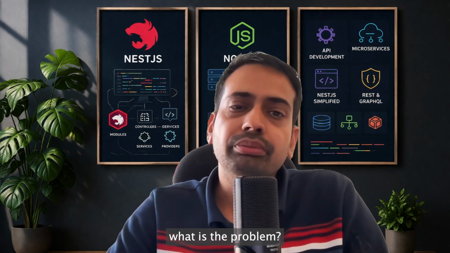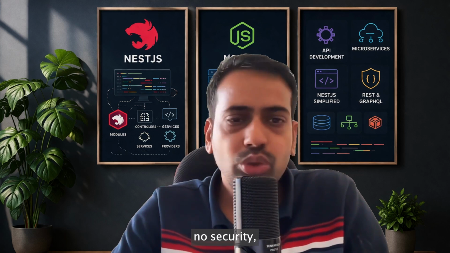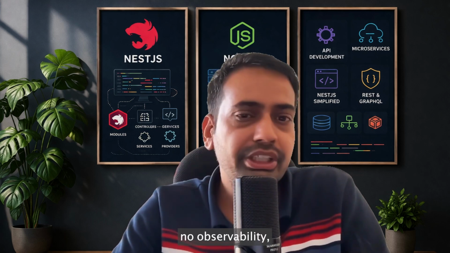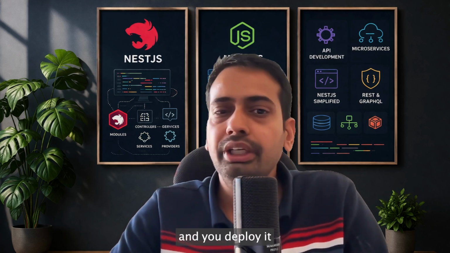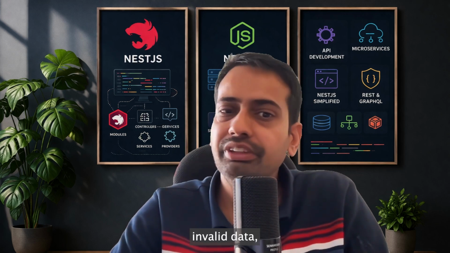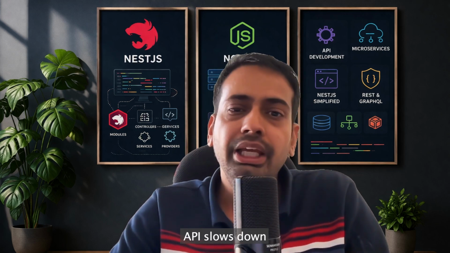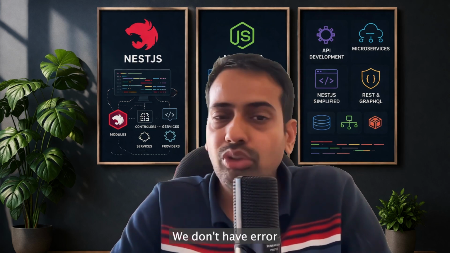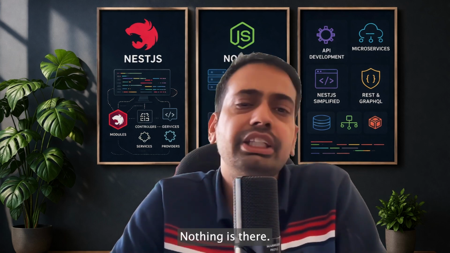So what is the problem? Let's be real. Most NestJS tutorials stop at CRUD operations and basic fundamentals: no validation, no security, no logging, no observability, no API limiting, and all. And when you deploy it, suddenly a user sends invalid data, the API slows down, and errors are impossible to trace. We don't have error tracing, configuration management, logging, observability, nothing is there.